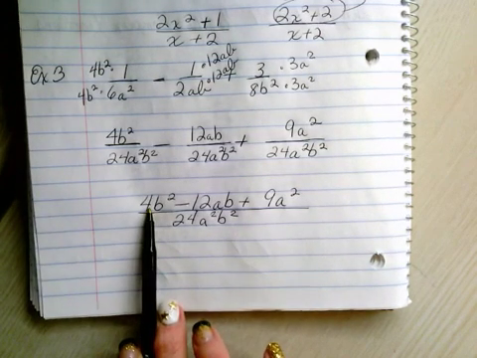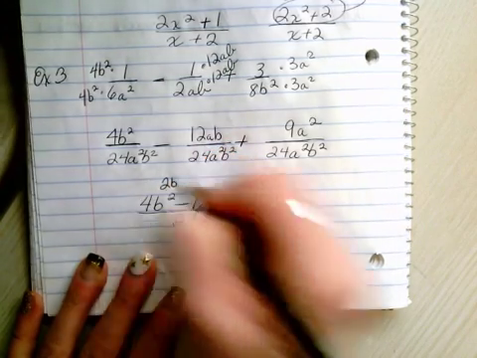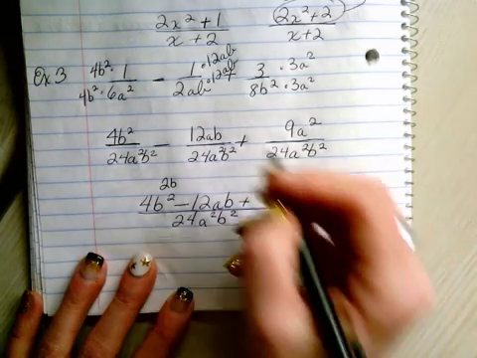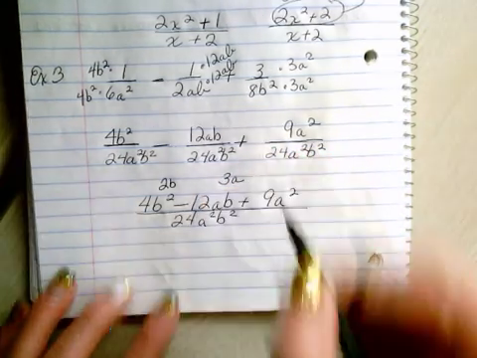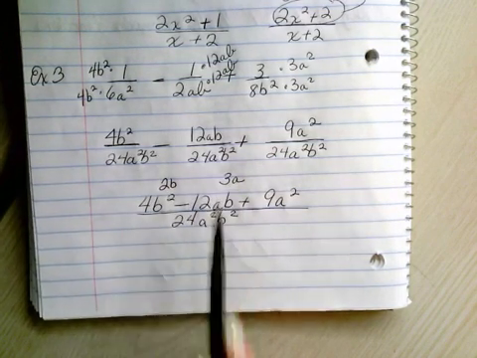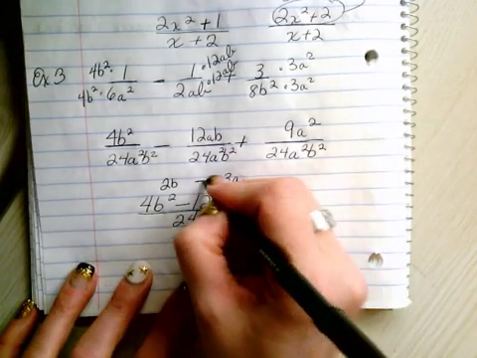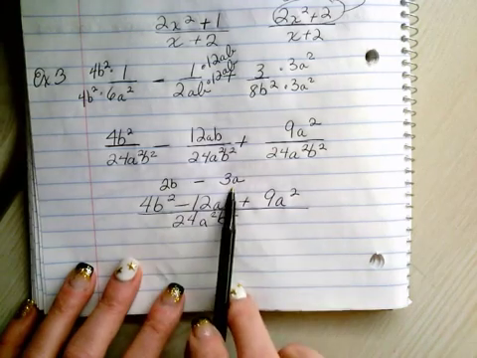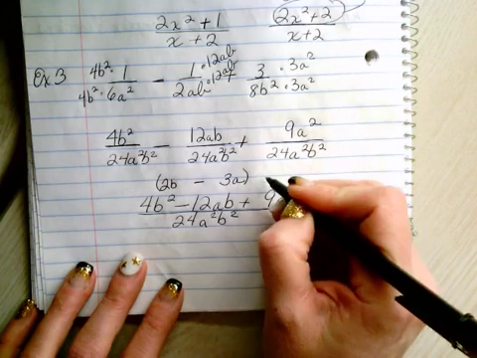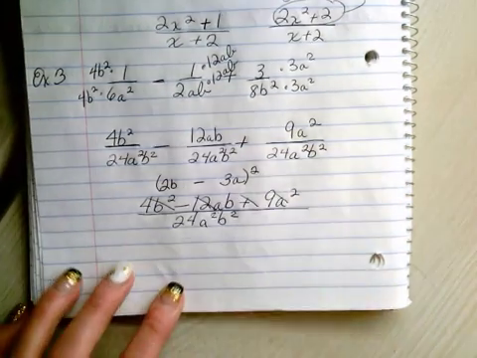But is this a perfect square? Yes. The square root would be 2b. Is this a perfect square? Yes. The square root would be 3a. Is this twice the product of a and b? Absolutely, as long as I use my negative symbol. Okay? 2 times 3 is negative 6. Double it. You get a negative 12ab. So the factored form is that.